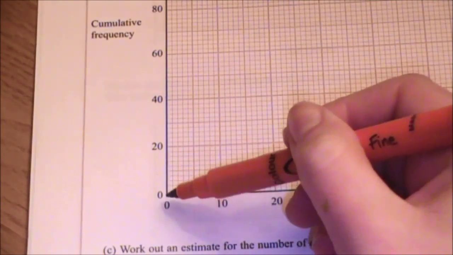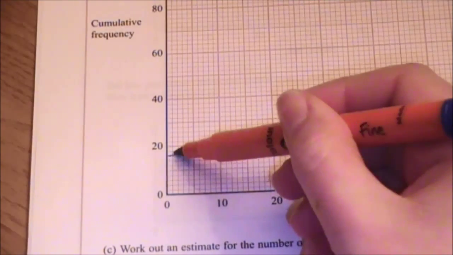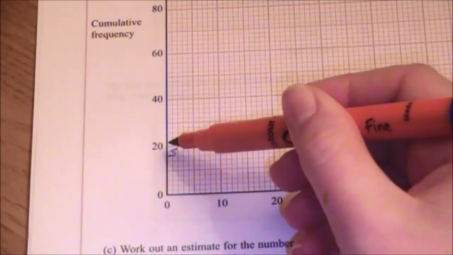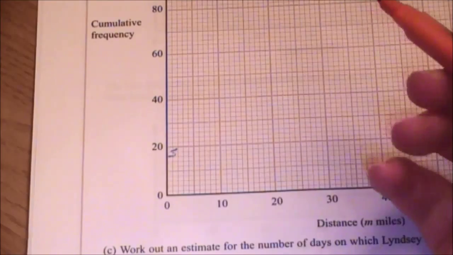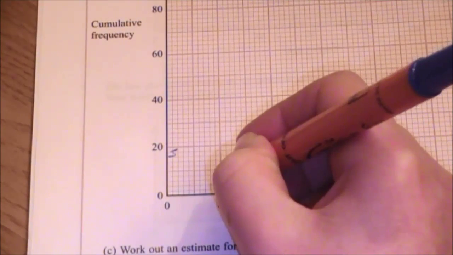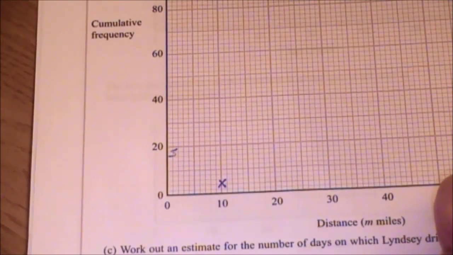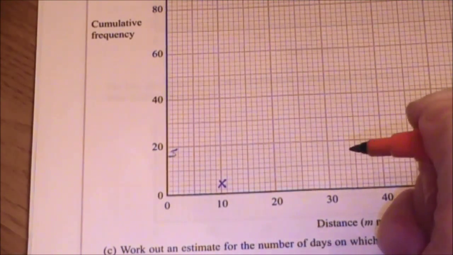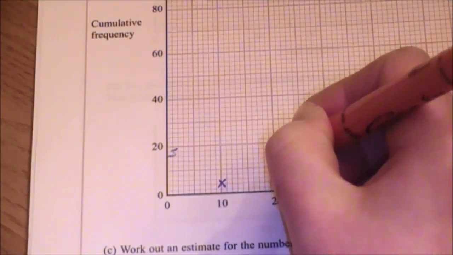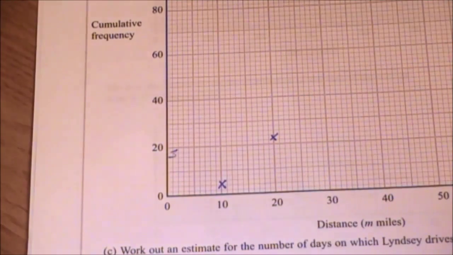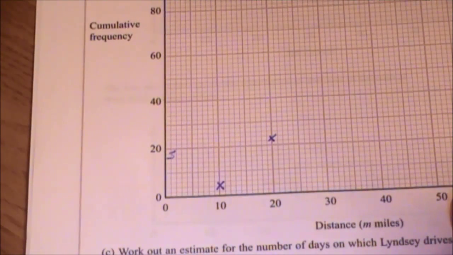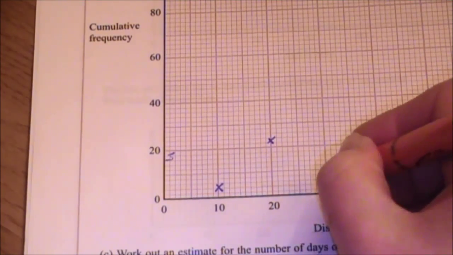Now let's have a quick look at the scale. There's 10 little squares, and it goes up to 20 within those 10 squares, so each square is worth 2. So for 4 I need to go up 2 little squares. So there's my first one. Now I'm going to go 20 to 22. Then I'm going to go 30 to 46.